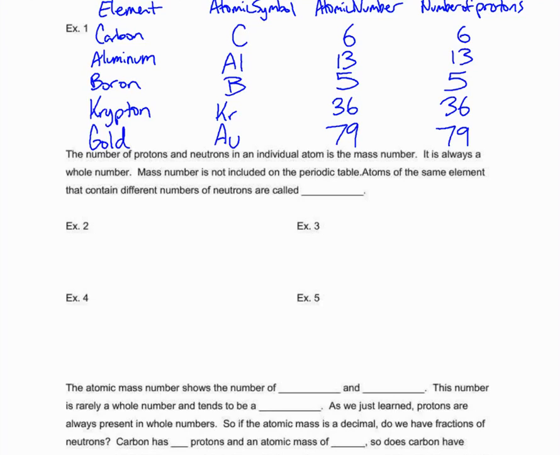Okay, picking up where we left off. The next thing is the number of protons and neutrons of an individual atom. It's called the mass number. It's always a whole number. Mass number is not included on the periodic table because a given element could have multiple atoms and they have different numbers of neutrons.